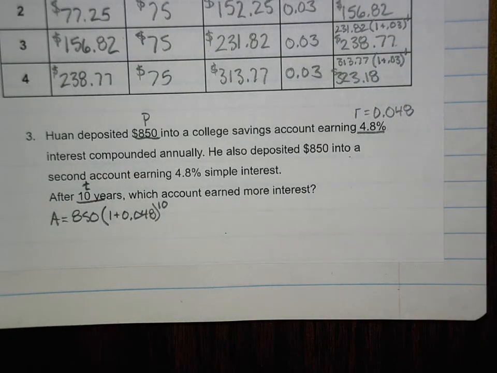No, don't do it yet. Yeah, there's a decimal. Shh. Don't give the answer yet. Let people do the work.